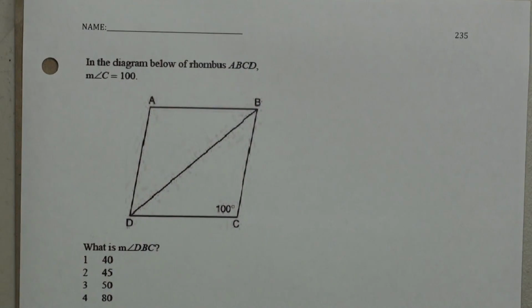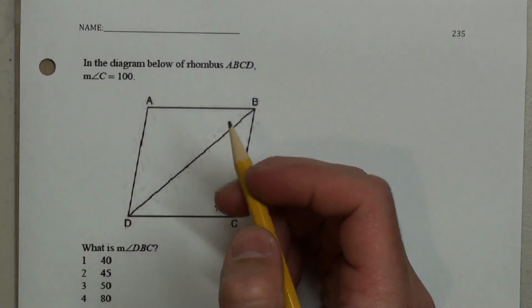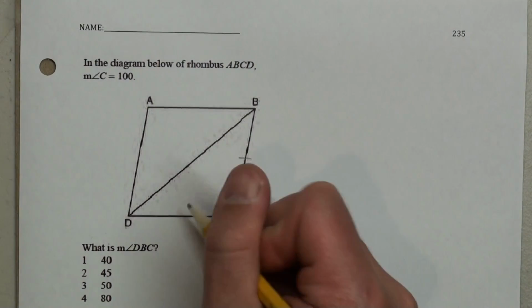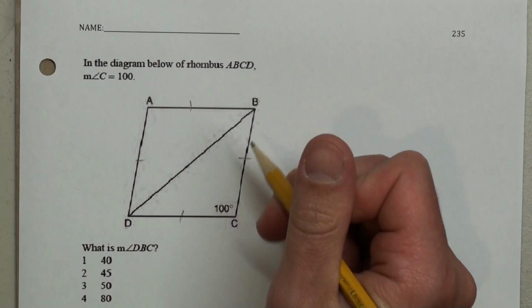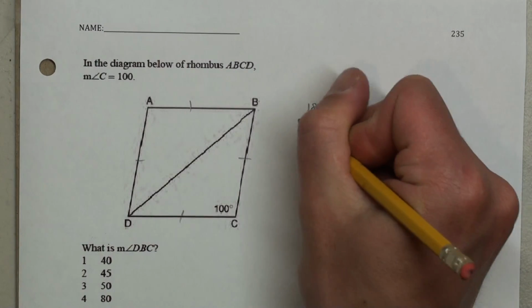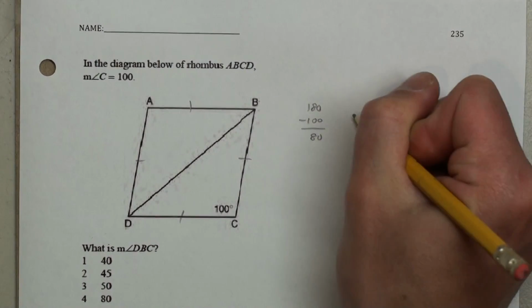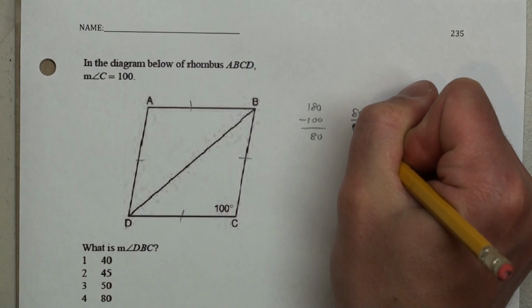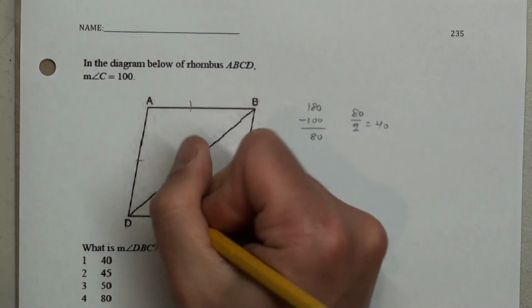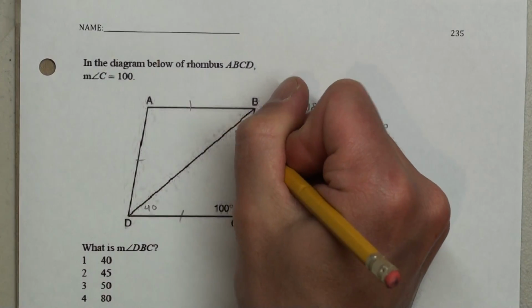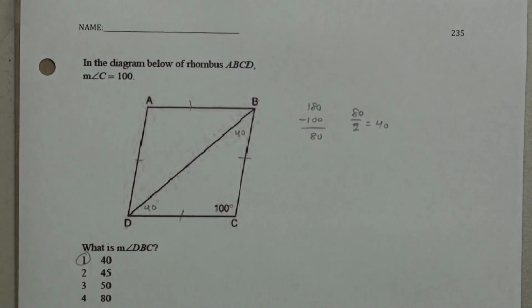In the diagram below of rhombus ABCD, angle C is 100. Well, this is a rhombus, so we know all four sides are congruent, so then we know that 180 minus 100 is 80, and 80 divided by 2 is 40, so these have to be 40 each. Choice 1.